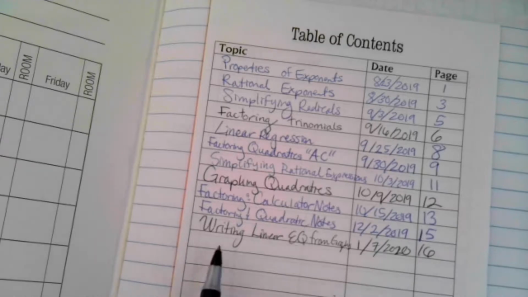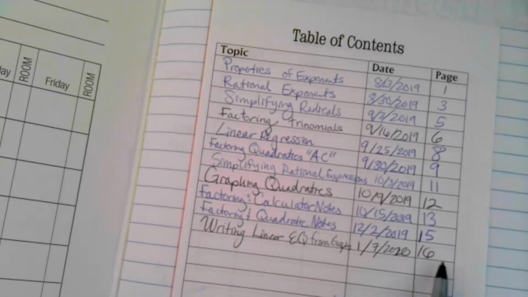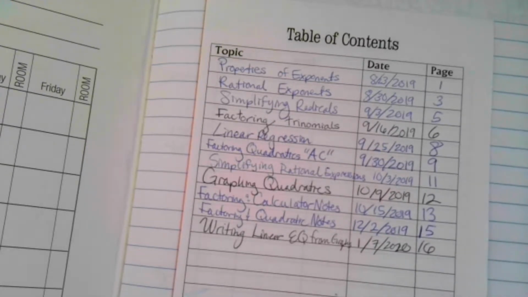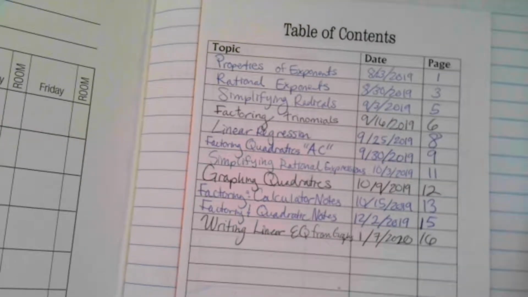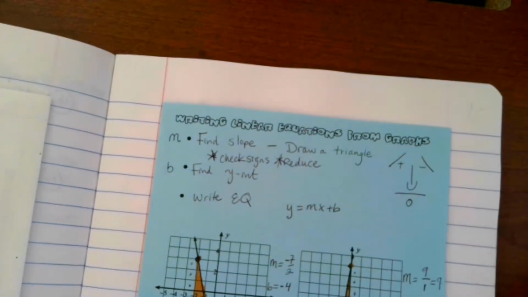Make sure that you have glued in your notes from yesterday into your journal. Make sure you've put the title, the date, and the page on there. We're going to finish up the notes from yesterday so that you're ready to go for the next concept. So mine's on page 16, so I'm just going to go ahead and flip to page 16.